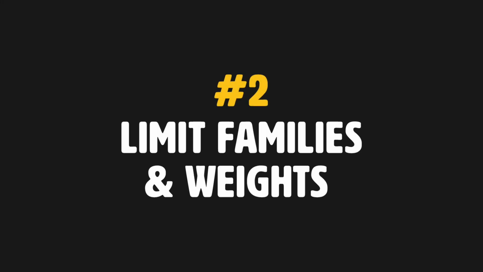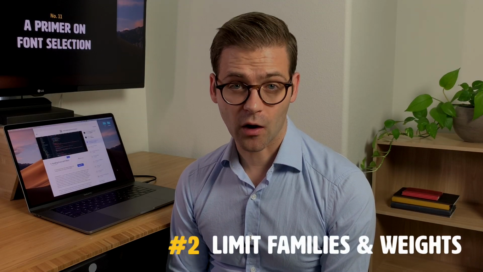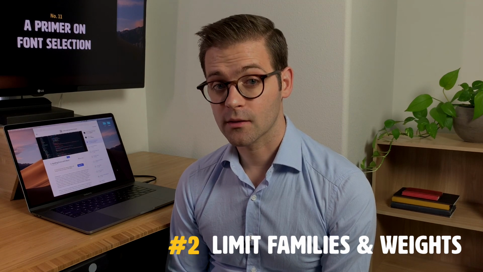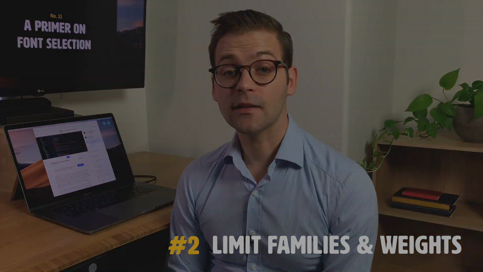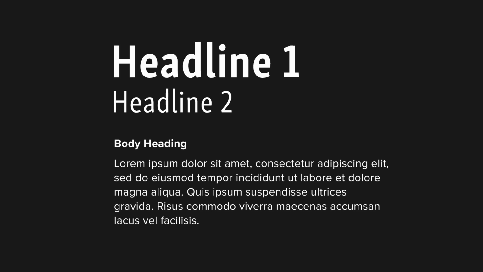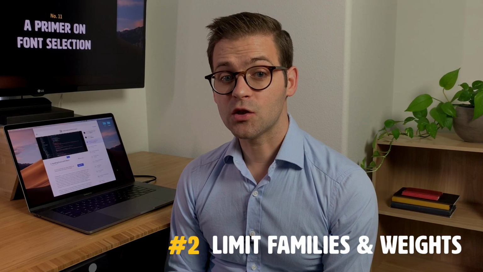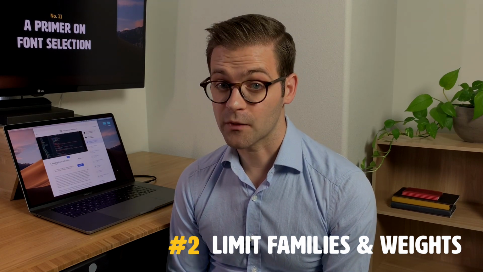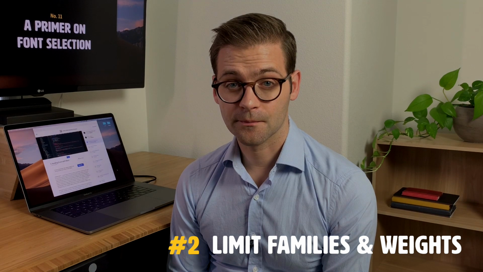Number 2, generally speaking, limit yourself to 1 to 2 fonts, each having 2 to 4 weights. For consistency, you don't want to have too many fonts. And for hierarchy, you'll want to have several weights. Often, simply a headline font and a body font, each with several weights, is a solid place to start. More than that is doable if you know what you are doing, but it's easier for the design to run away from you and for it to lose its cohesiveness.